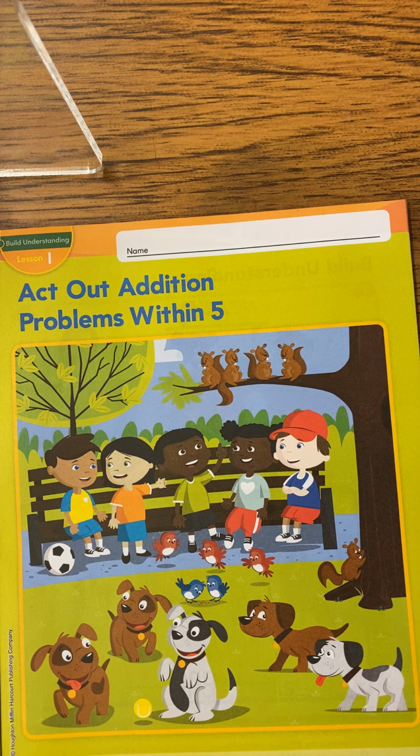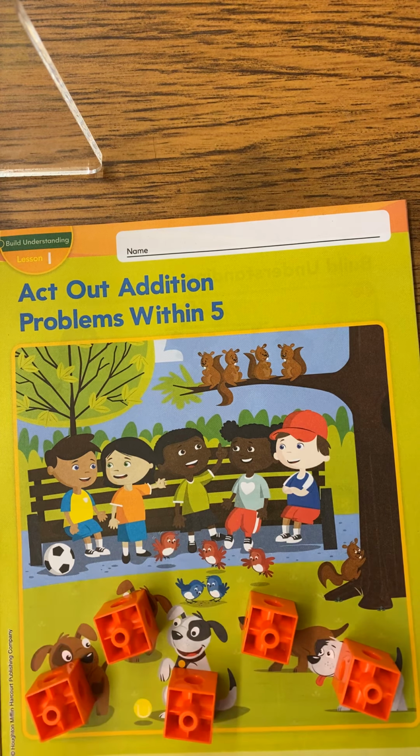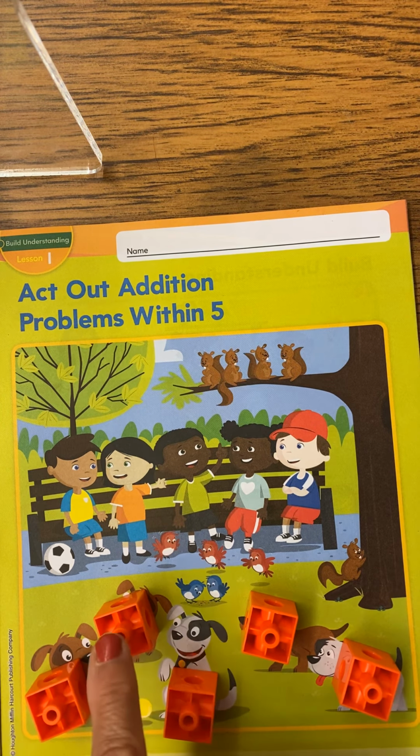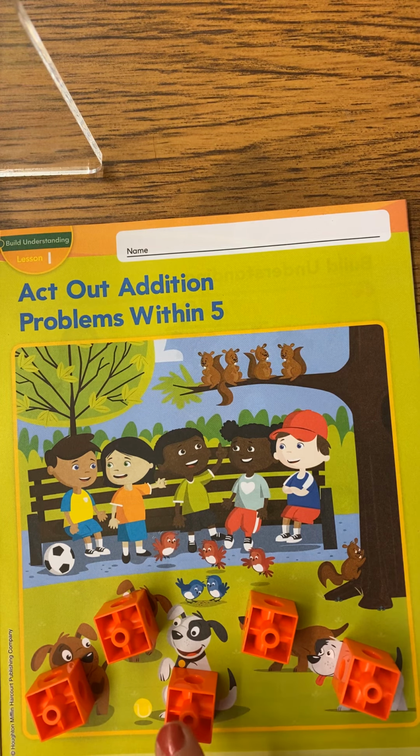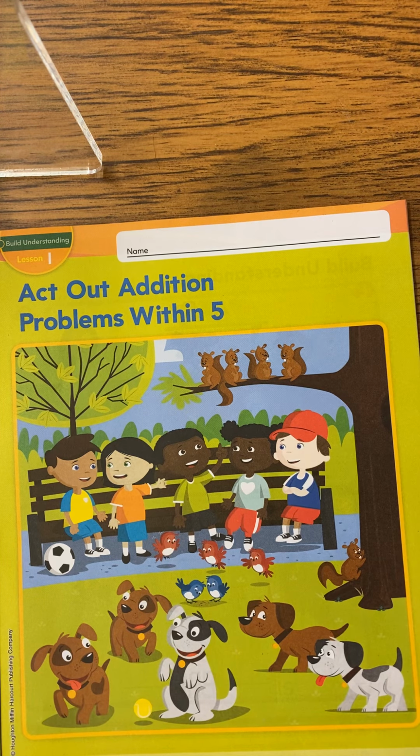Let's see how many dogs have a ball. Just 1. Let's see how many other dogs want to join in playing with a ball. That would be 1, 2, 3, 4. So 1 dog with a ball, 4 dogs that want to play with that ball. How many dogs are all together? 1, 2, 3, 4, 5. Wow, you guys are so smart. Good job.